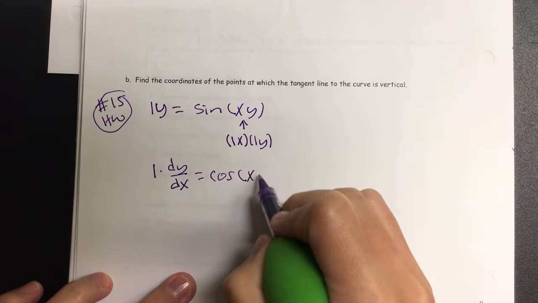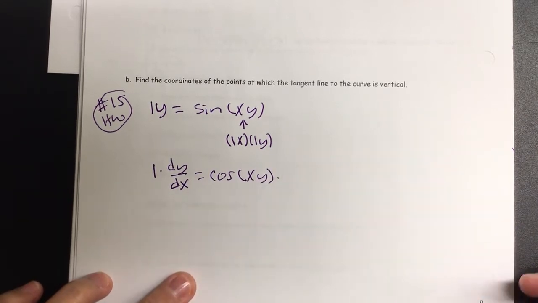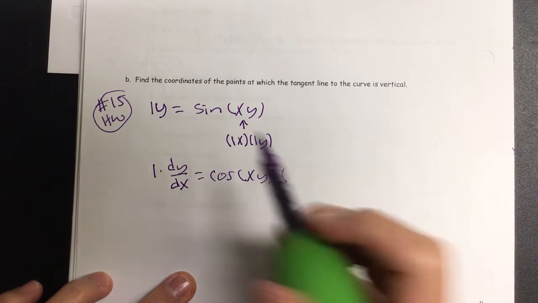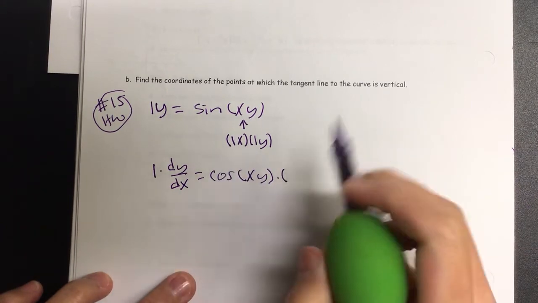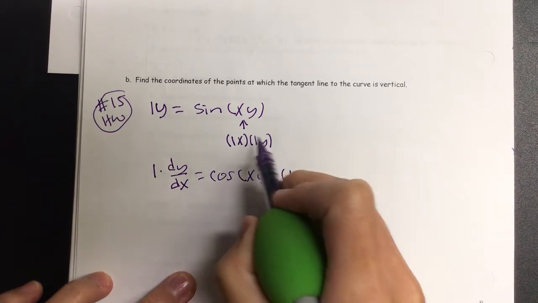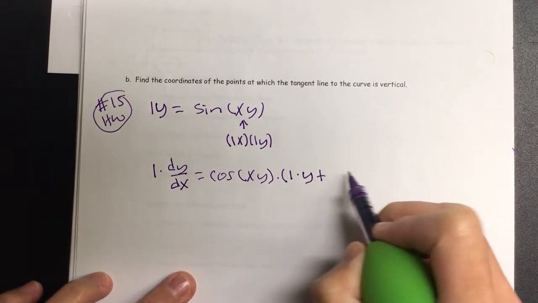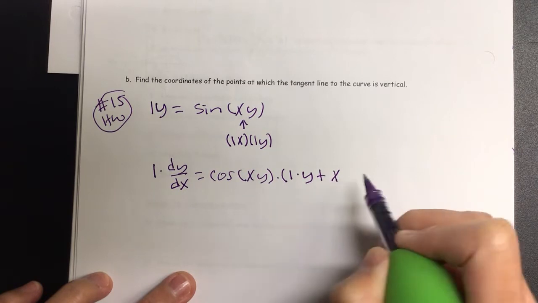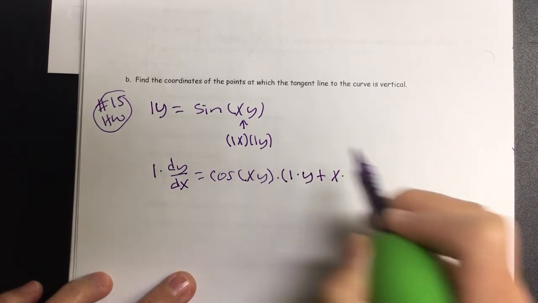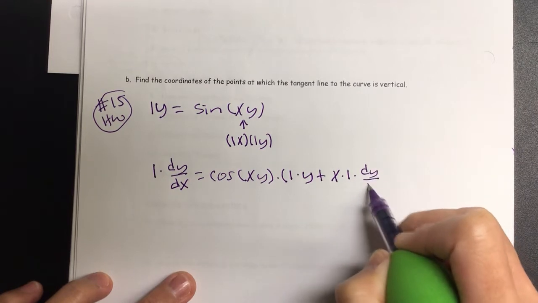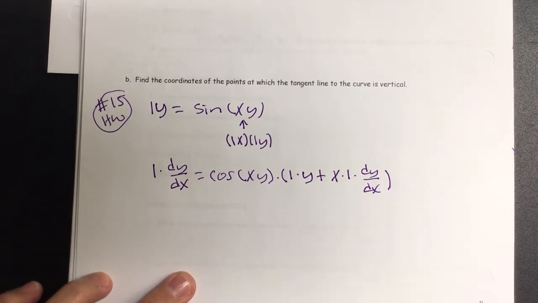Cosine, you keep the inside. And then when I derive the inside, we have to use our product rule. So we derive the first piece, which is 1, times, you keep the second piece, which is y, plus, we keep the first piece, times, we derive the second piece, which is 1, and dy over dx. Good on that one?